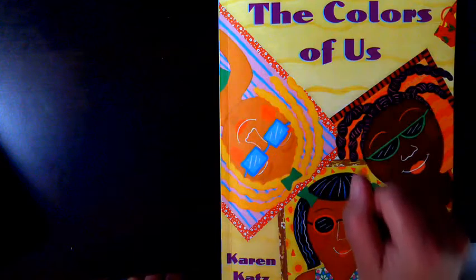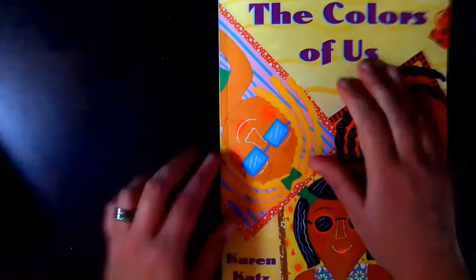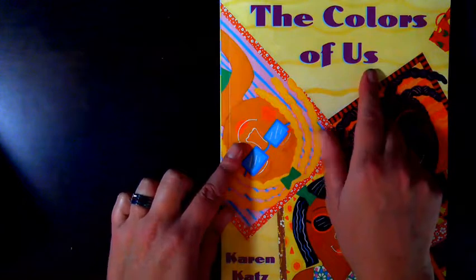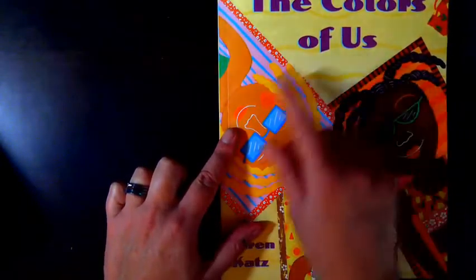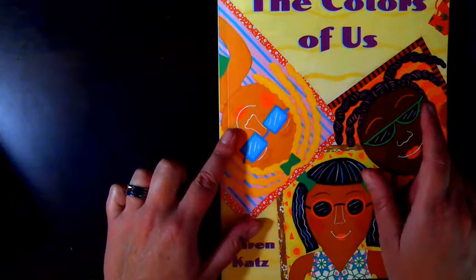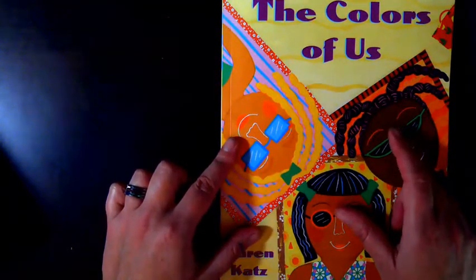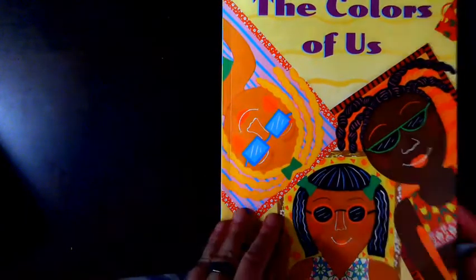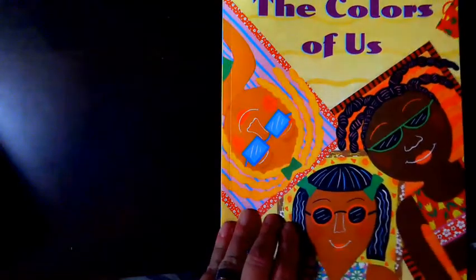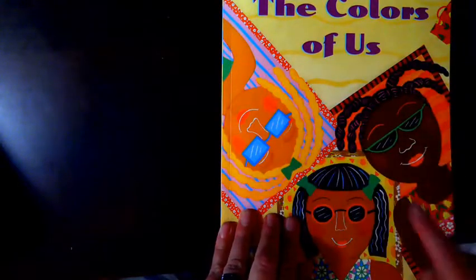And let me tell you a little bit about how we create the colors of our skin. So I'm going to talk a little bit about the beautiful different skin tones that we have in this world. And I'm going to read one of my favorite books called The Colors of Us, written and illustrated by Karen Katz. Already from the cover, you can predict what the story might be about. And while I read it, pay close attention to the way that Karen Katz describes the different skin tones. Pay attention to her colorful words she uses to describe the different kinds of skin.